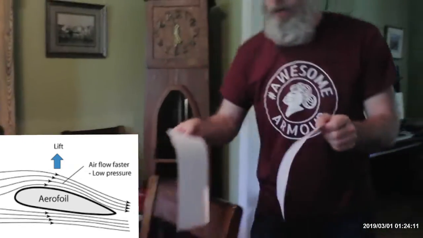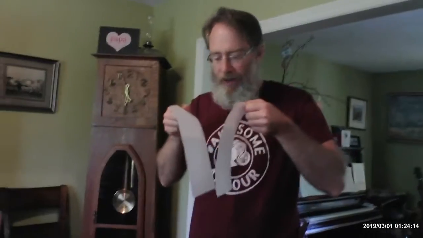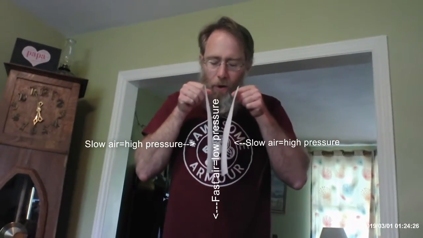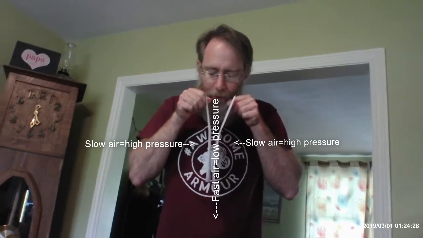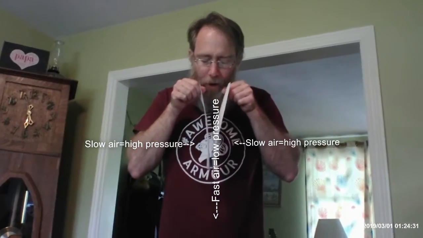I'm going to use the same Bernoulli Principle again. I have these two pieces of paper, and I'm going to blow in between them. What do you think is going to happen based on what we saw? Do you think the paper might move apart or move together? Let's find out. As you see, the paper moved together when I blew between them, because I was creating an area of low pressure in between, and the high pressure on the outside forced the paper together.